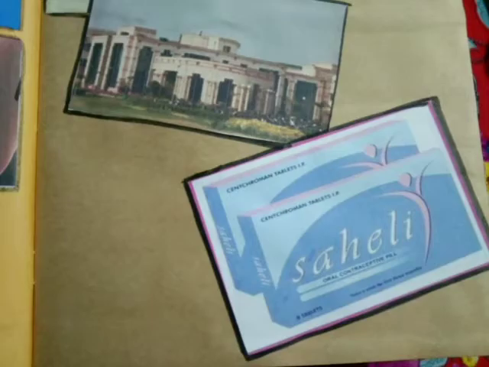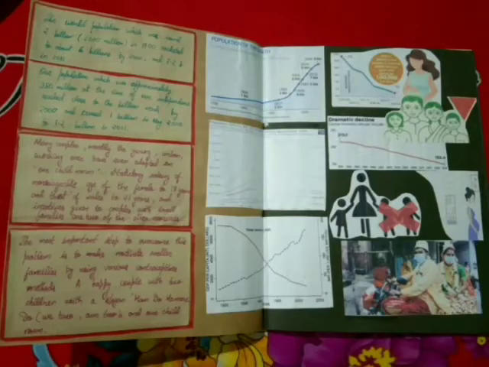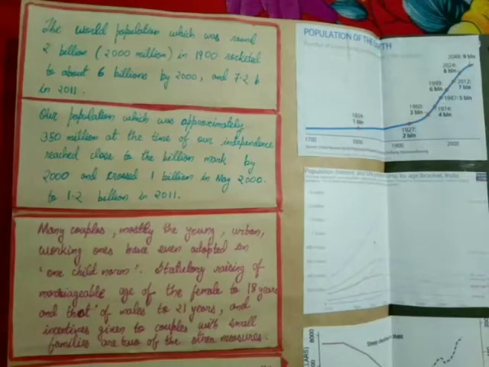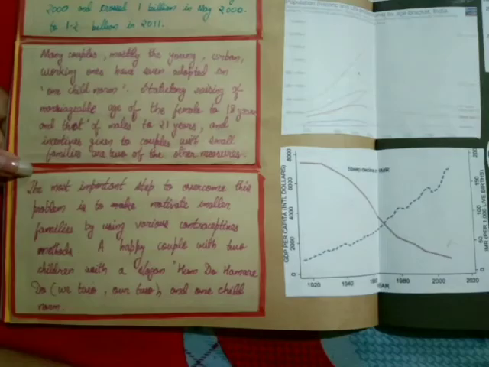The world population, which was around 2 billion in 1900, rocketed to about 6 billion by 2000 and 7.2 billion in 2011. Our population, which was approximately 350 million at the time of our independence, reached close to the billion mark by 2000, crossed 1 billion in May 2000, and reached 1.2 billion in 2011.